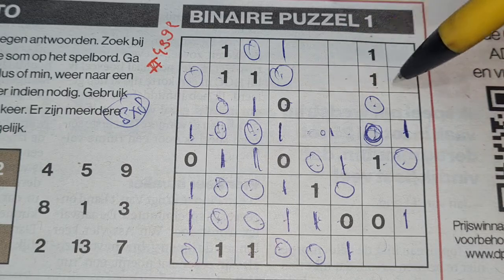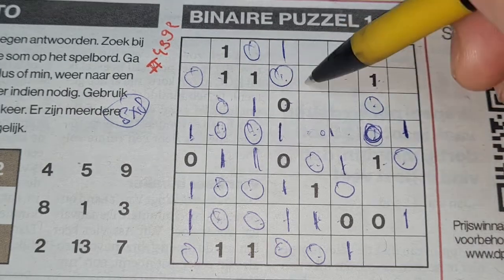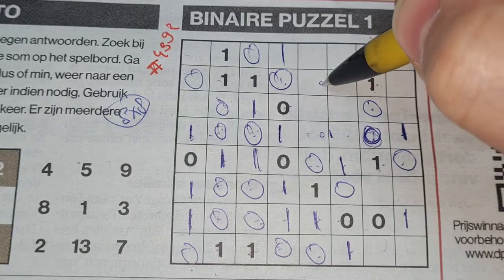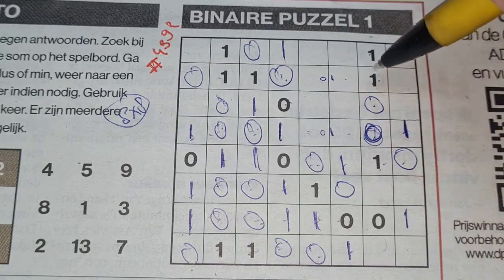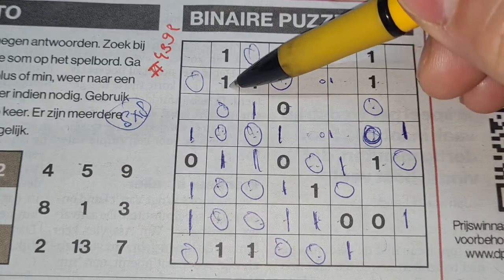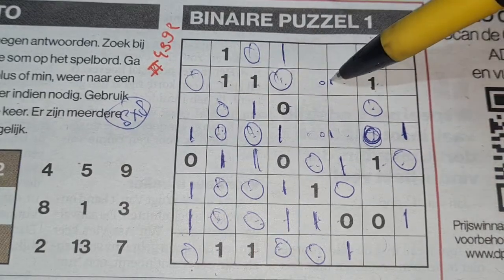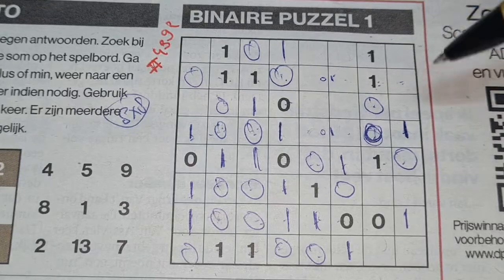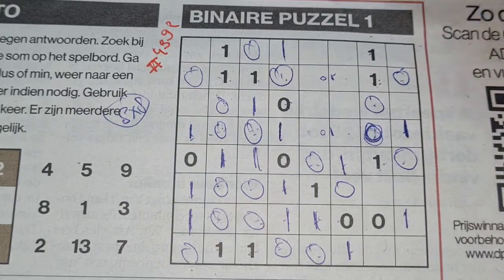And I know here the same situation between an O and a 1 with 2 empty boxes between. There's always an O and a 1 there, but I do not know in which order. So we have the first one, the second one, the third one, and the fourth one. This box should be an O. Okay.